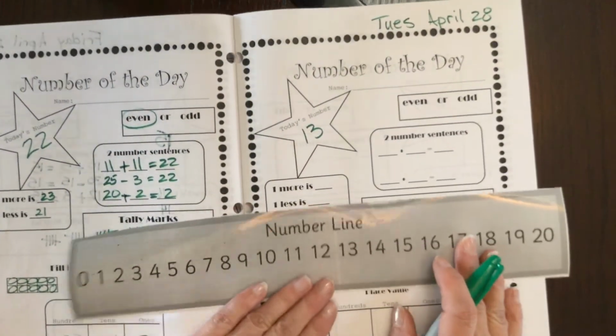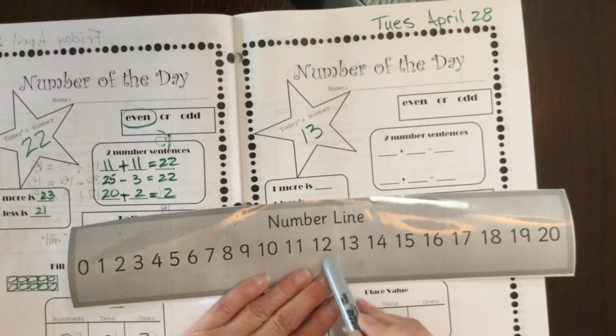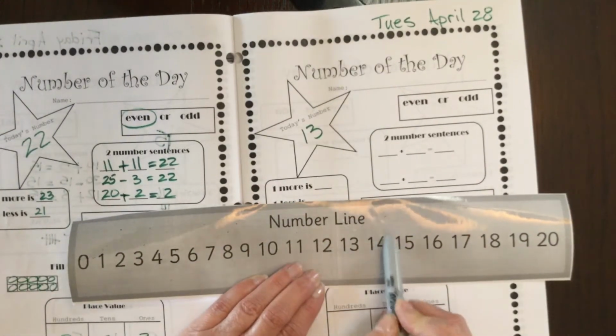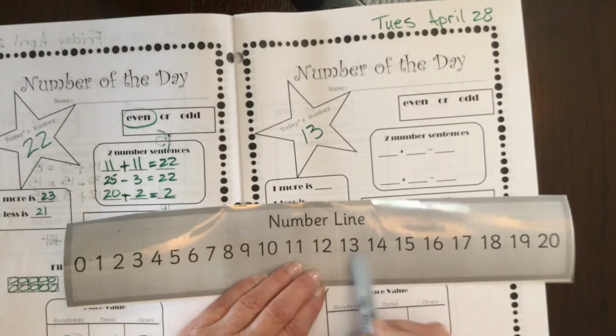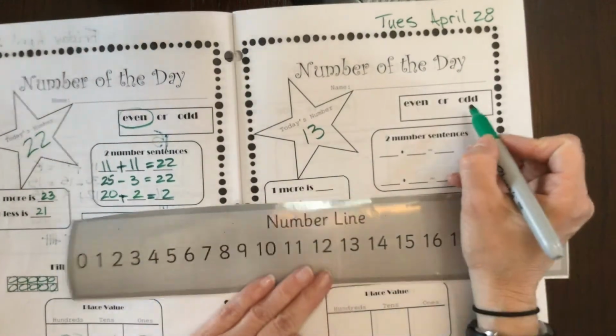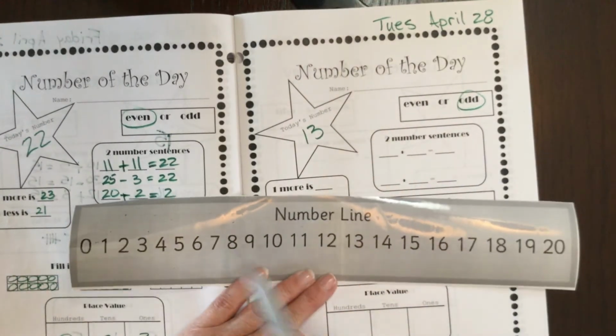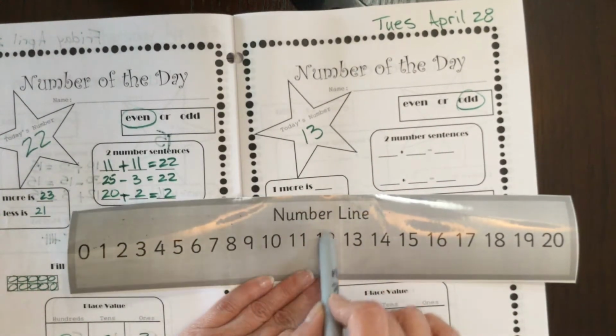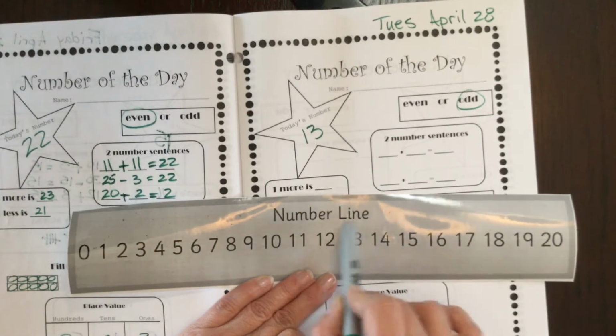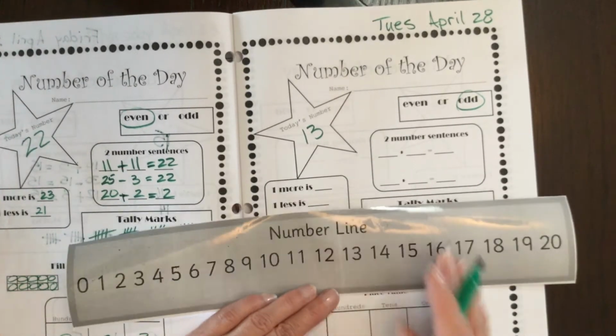I can tell on my number line if 13 is even or odd because before is a 2 and after is a 2, and I know those are both even numbers, so the one with the 3 at the end must be odd. If I was to skip count, 2, 4, 6, 8, 10, 12, 14, I skip right over 13, which means it's an odd number.